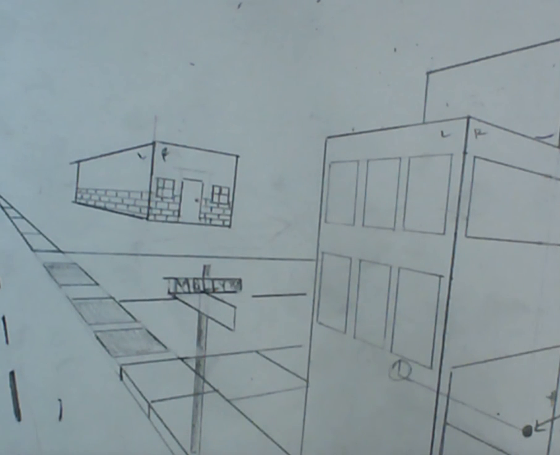Houses too. Yeah. Well, I might do that.